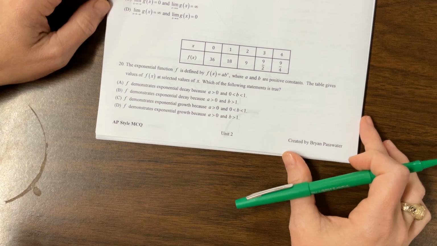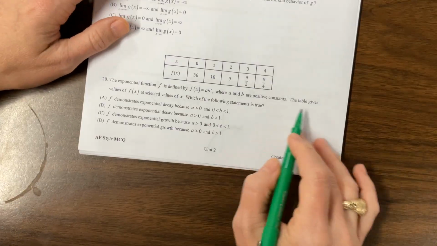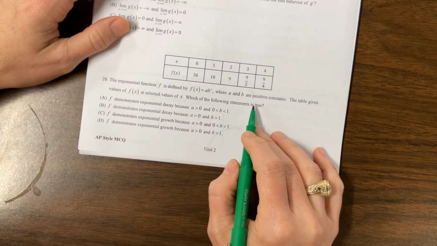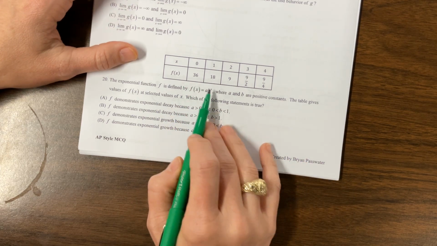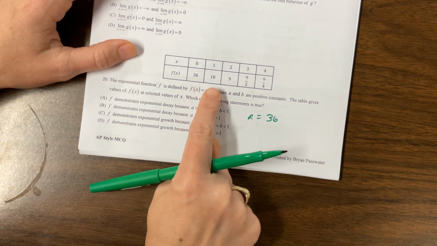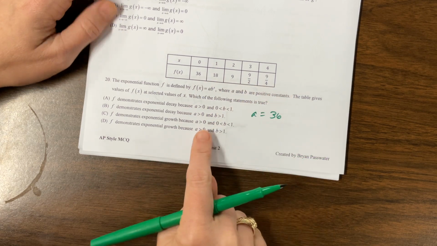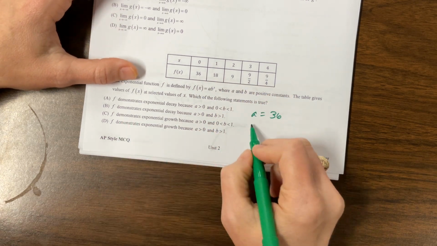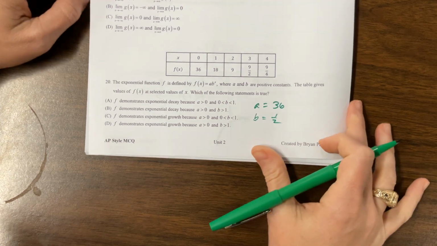The exponential function is defined by this, where a and b are positive constants. The table gives us values. Which of the following statements is true? Okay, so what are we doing? Well, our initial amount, when I plug in 0, so a is equal to 36. And then what did I multiply by? 1/2. So b was equal to 1/2. So there's my equation. I can answer the questions.